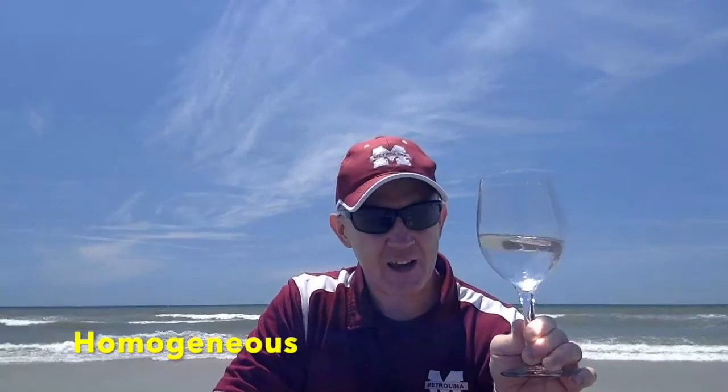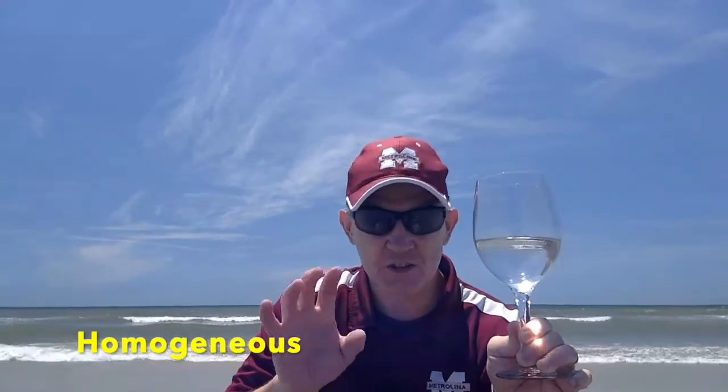Now I have a homogeneous mixture. Here I have a mix of salt and water. The salt dissolves in the water very uniformly, so much so that I can't see where the salt ends and the water begins. It's all one uniform mixture. Homogeneous mixture. We also call these solutions.